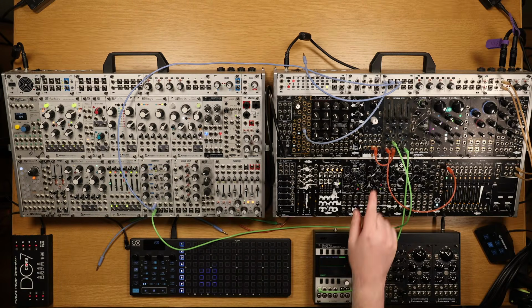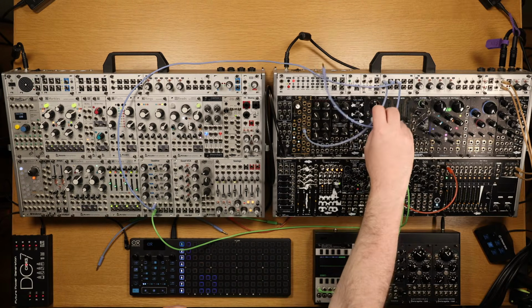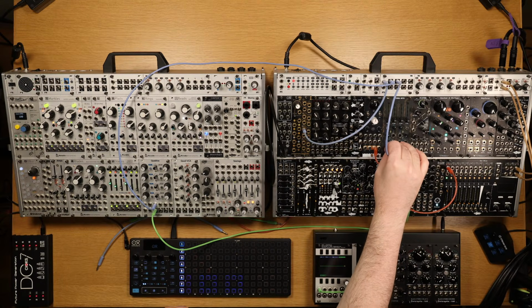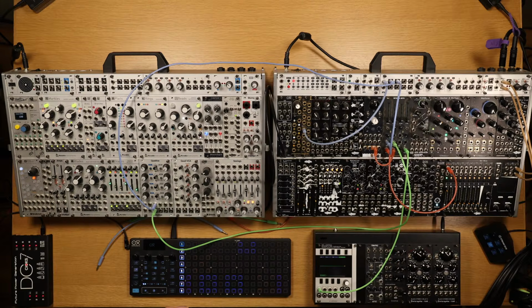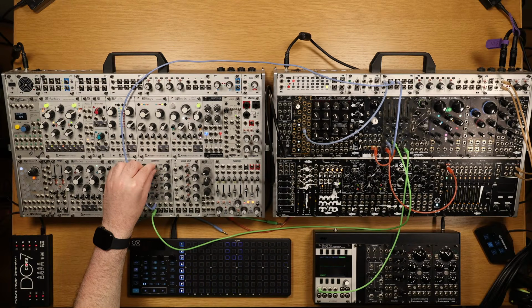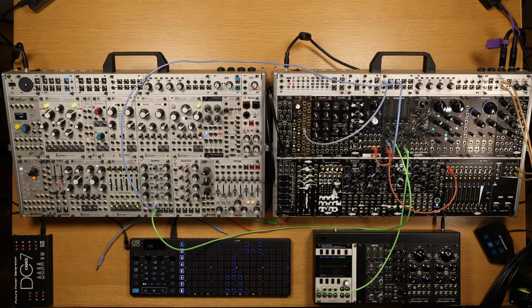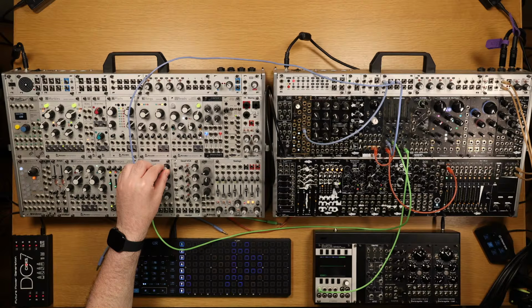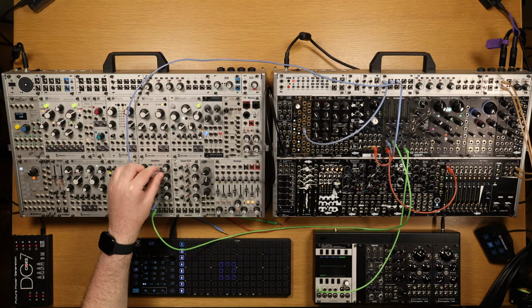I believe that the control input and the hit input are actually summed together, so we should be able to trigger the hit at the same time as giving it our own envelope. Let's see what this does. Yeah. It's interesting. So we get a slow start of the rise, but then also the hit from the internal envelope sums and creates this more complex envelope shape.